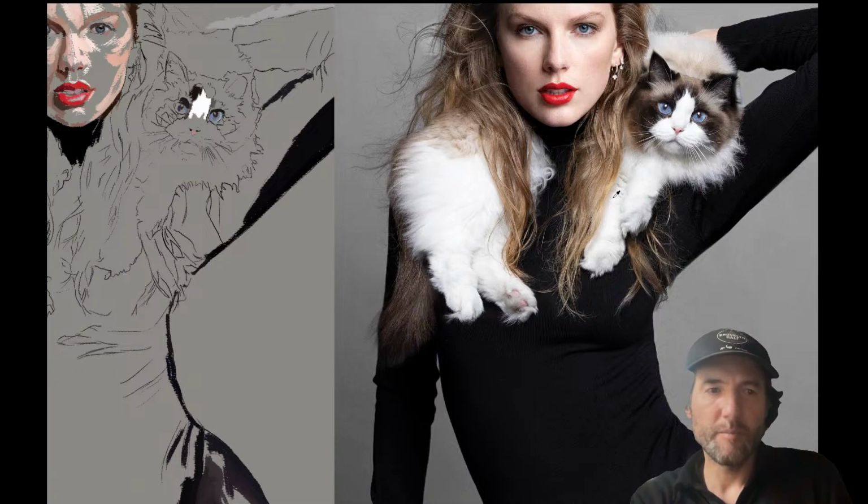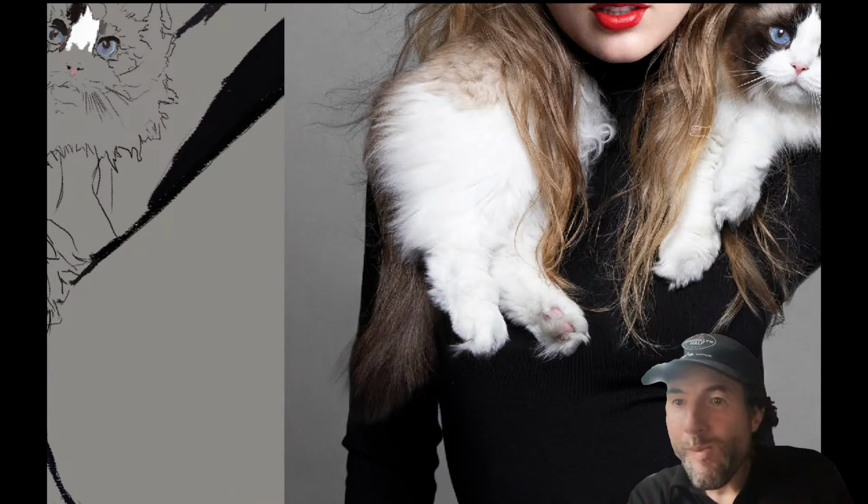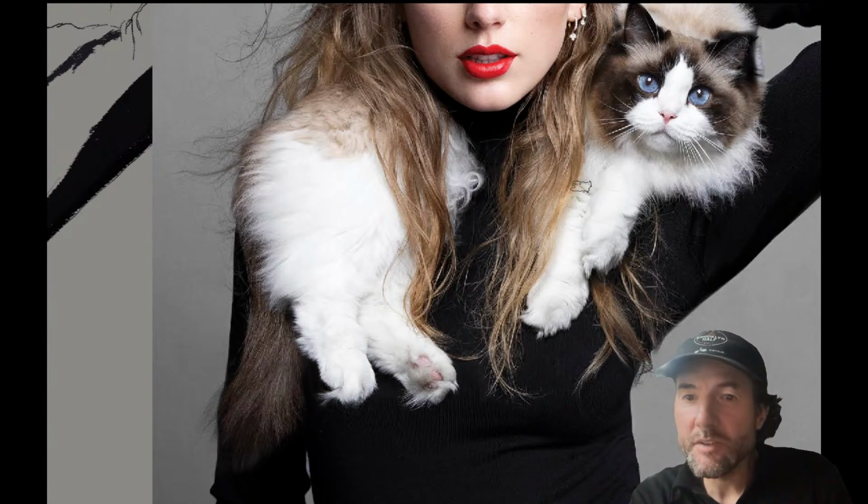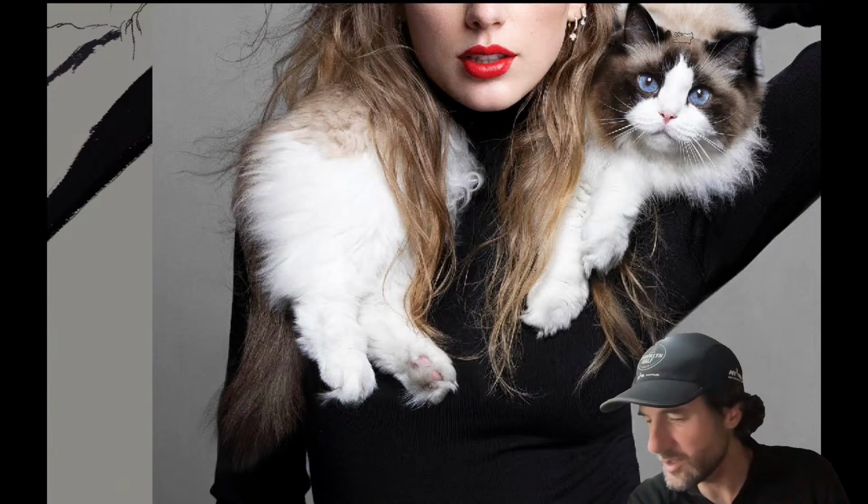Did anyone happen to notice the double whiskers here? And don't tell me that's that cat's whiskers, because it ain't. That's another cat pose that they just plop the head onto. They clone stamped the head.